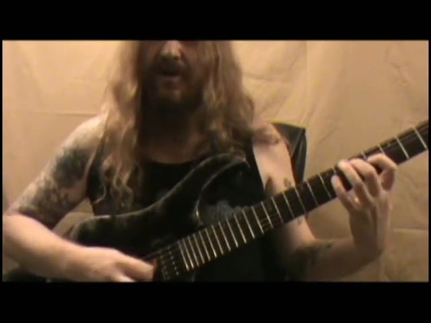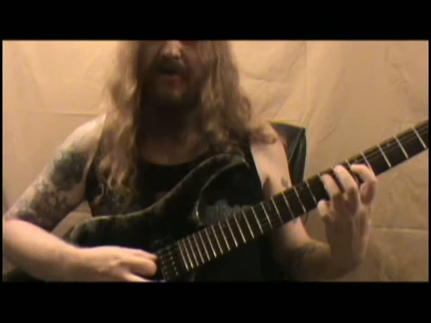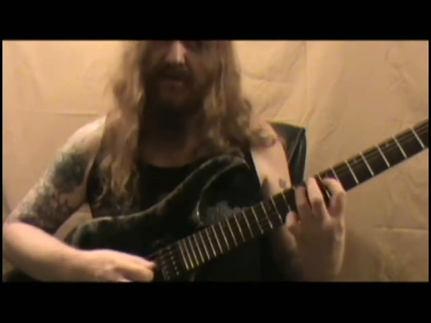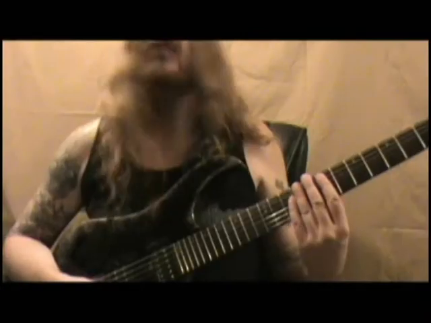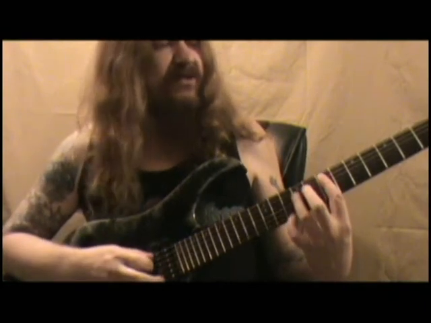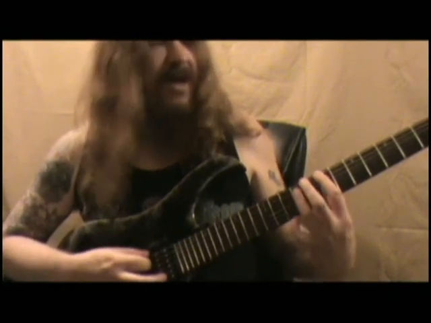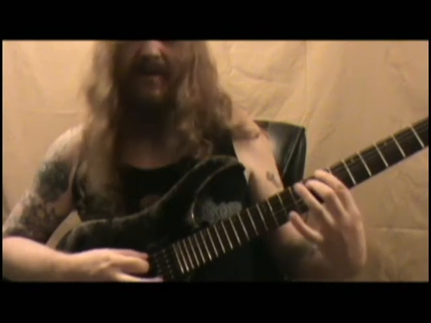See, that's a major third, minor third, minor third. Another good one to use is the diminished fifth, and that's when you take your 5 chord and you flatten the 5 a half of a step.